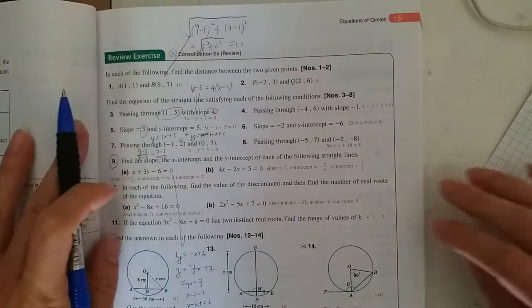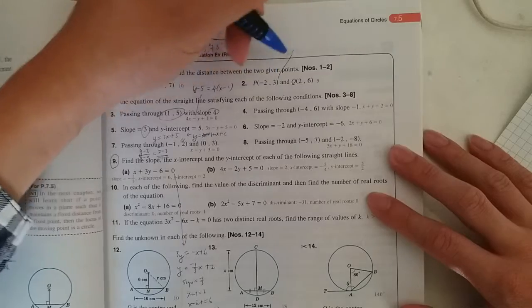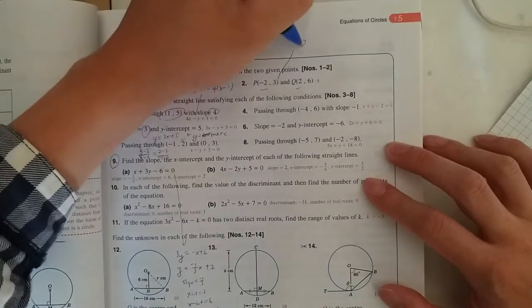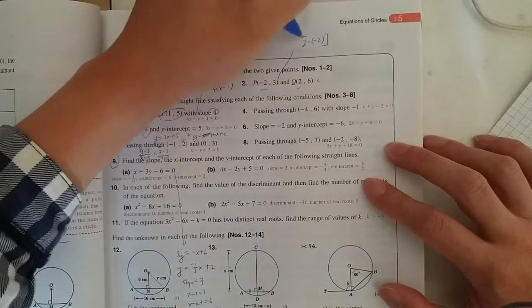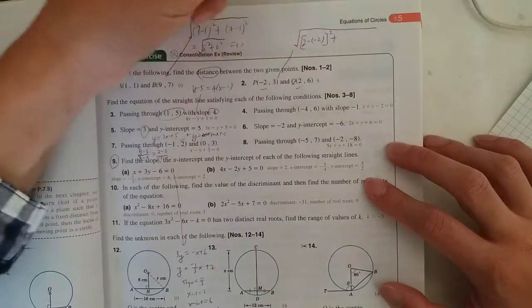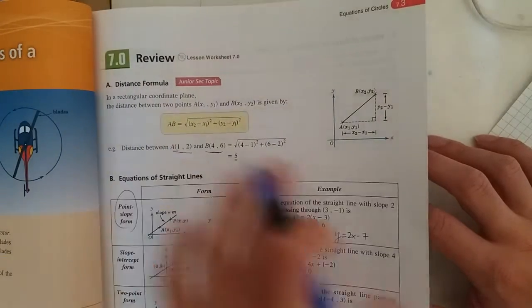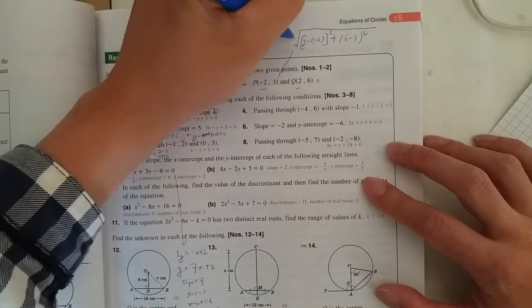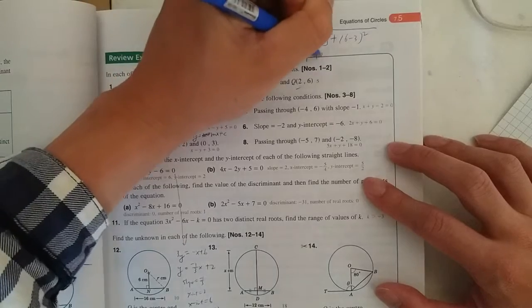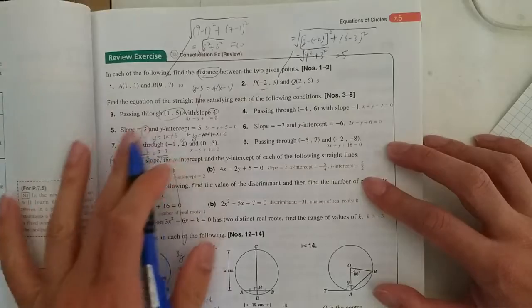Okay, let's turn to this page and do some exercise. For example, this one. The difference of x is 2 minus negative 2, squared. You need to use the distance formula: 6 minus 3 squared, okay, this formula, equals 4 squared plus 3 squared. Okay, you need to do it yourself. You cannot just rely on me.